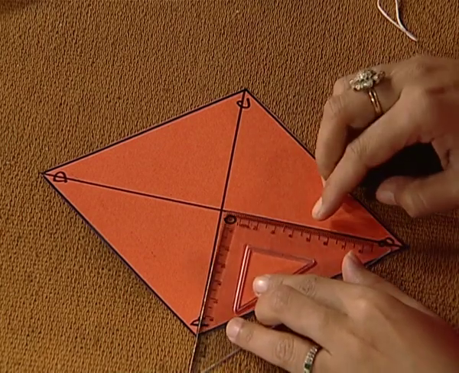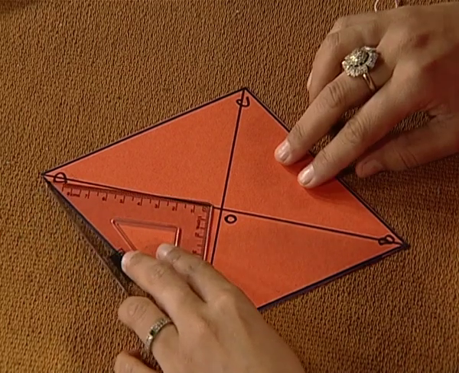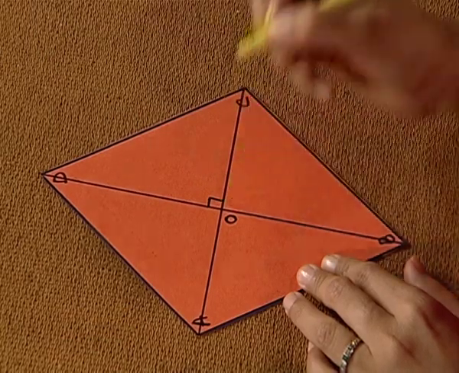Angle AOB is 90 degrees and angle DOA is also 90 degrees. So, diagonals of a rhombus are perpendicular to each other. Now, they bisect each other also. You can verify it by following the same process.